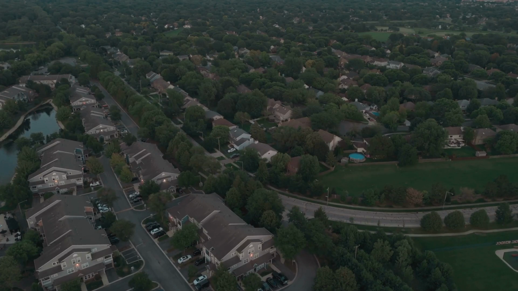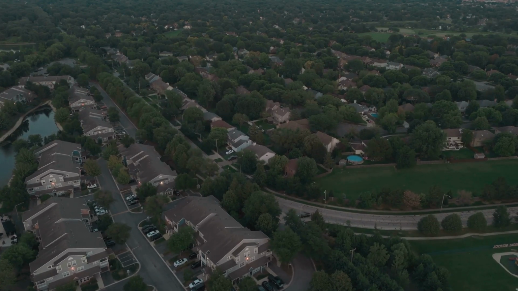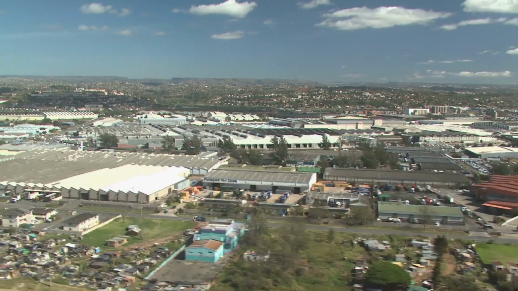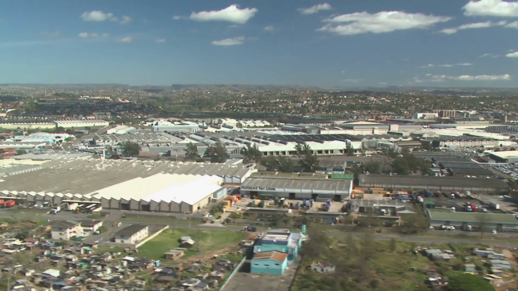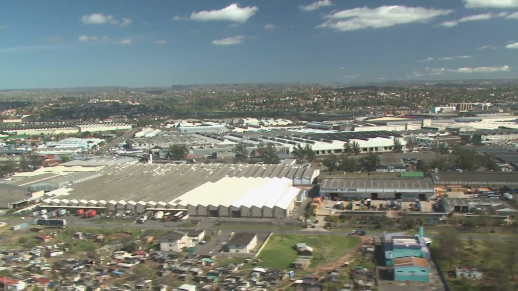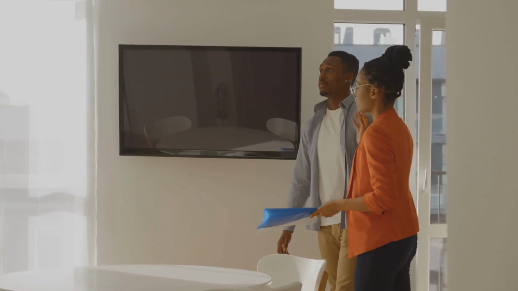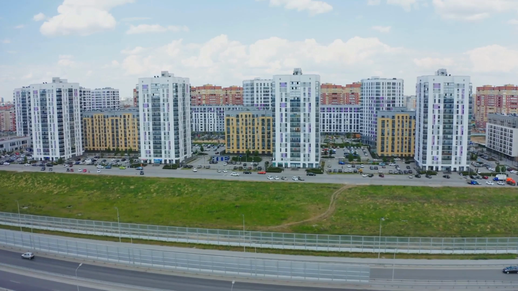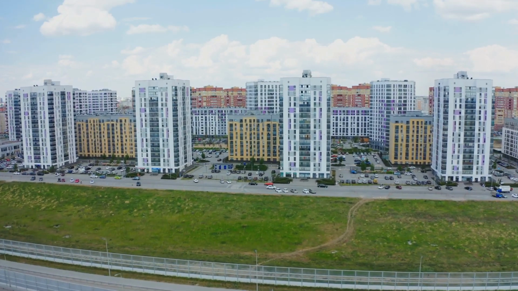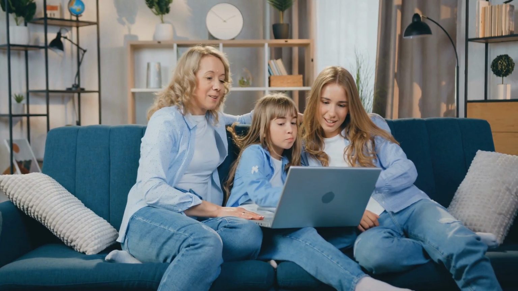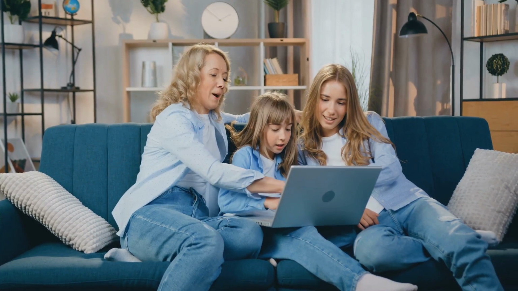We'll be talking about everything from residential zones, where you can build your dream home or at least park your caravan, to industrial zones, where the magic of manufacturing happens and hopefully not too close to your dream home. And trust me, after this, you'll be throwing around terms like special use zoning and mixed use development like a seasoned property mogul. So buckle up, grab your snacks, and let's navigate the maze of South African property zoning together.